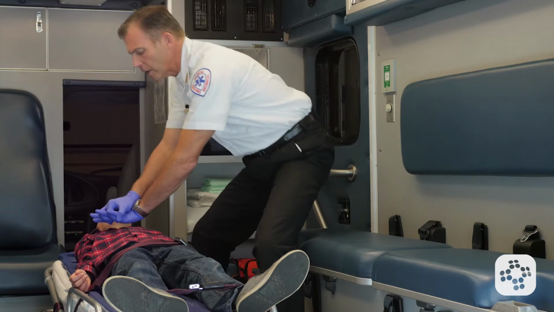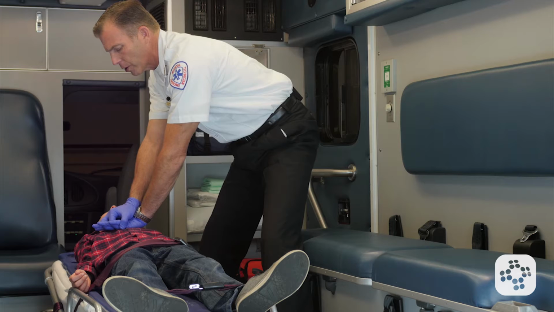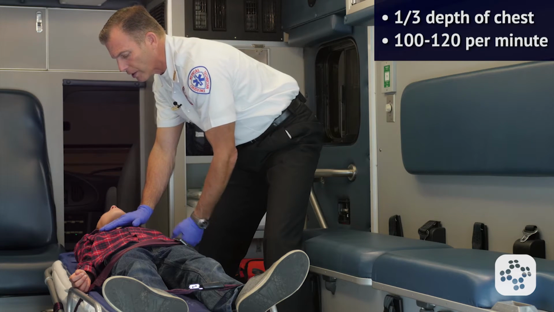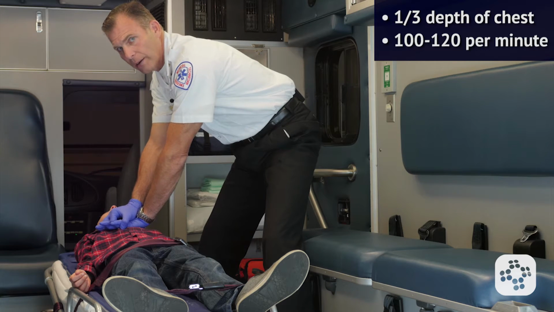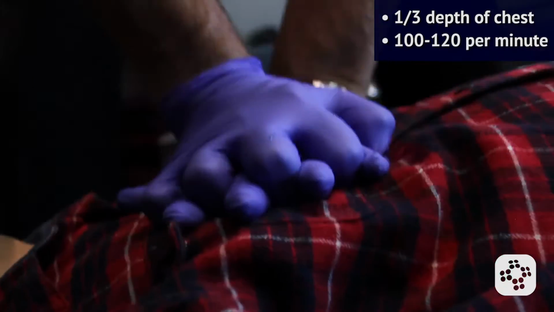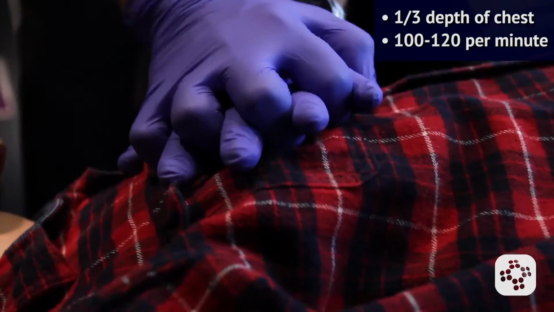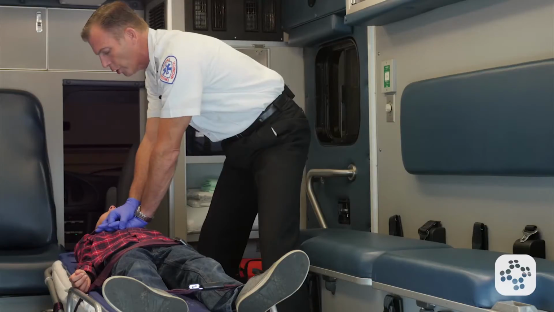So I go right into my chest compressions, right between the breasts on the lower third of the sternum. I'm going to go approximately a third of the depth of the chest, and I'm going to compress at a rate between 100 and 120 times per minute. 1 and 2 and 3 and 4 and 5 and 6 and 7 and 8 and 9 and 10, 11, 12, 13, up to 30.